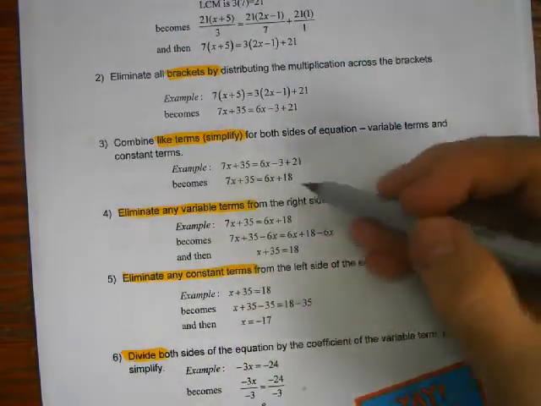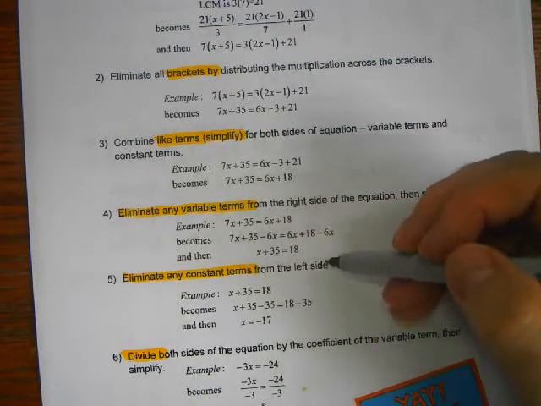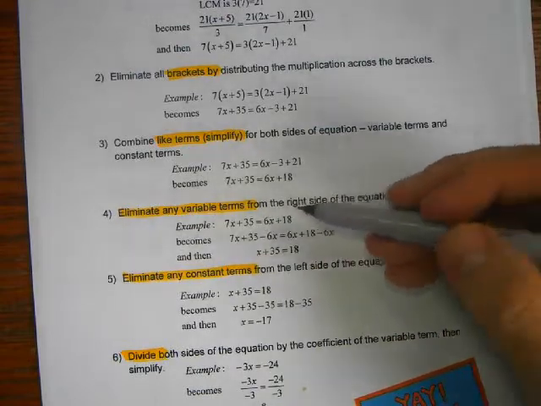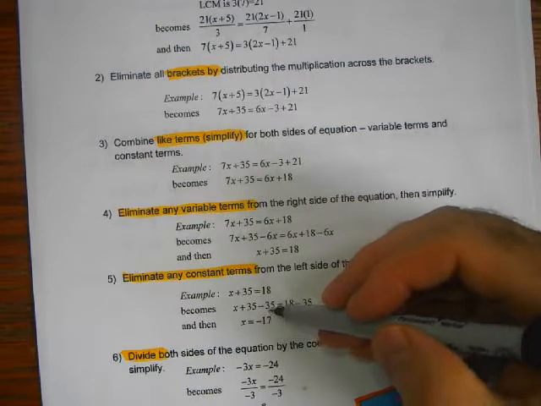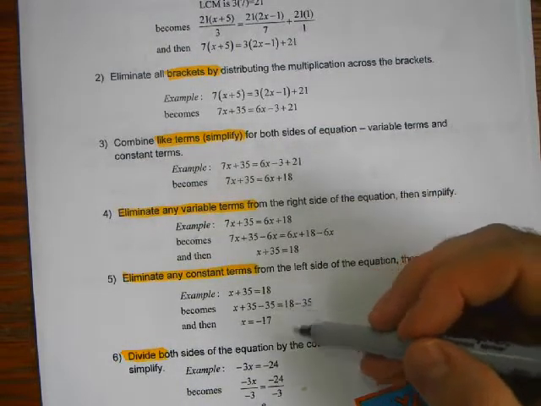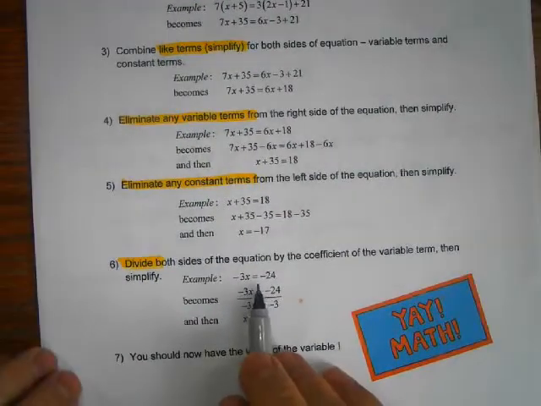And then this we'll describe as we get it, but basically you're getting your equations so that you just have an x term or a variable term on one side and a constant term on the other by the time you get here. And then you might have something left over like negative 3x equals negative 24.